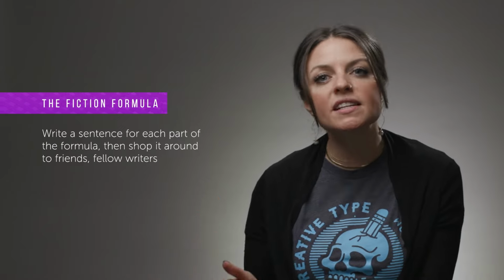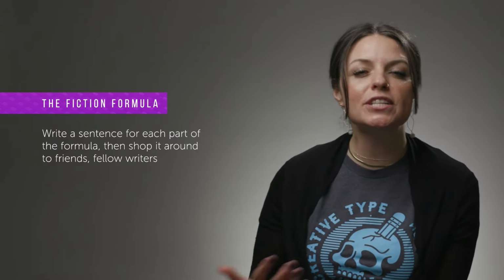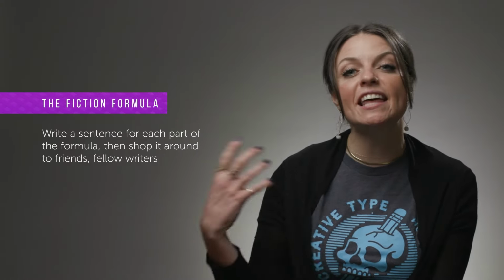This formula is just a guide, but it is a great place to begin if you're not sure where to start. Let's see how we might use our 4-part formula for a fiction book. Try writing 1 sentence for each of those 4 points, then shop it around to fellow writers and friends and see if they understand what the book is about and if they're interested in reading it. Then take that feedback and create something longer.